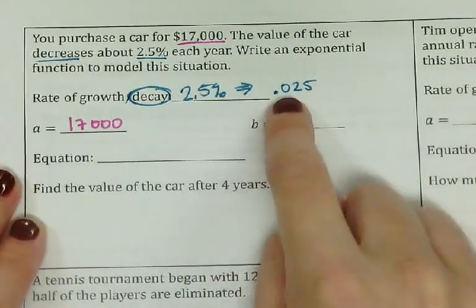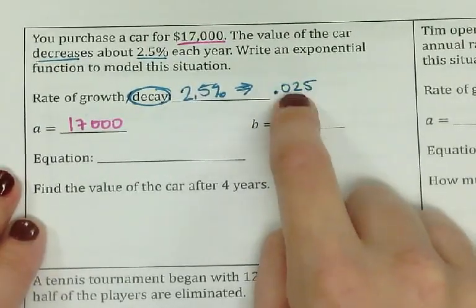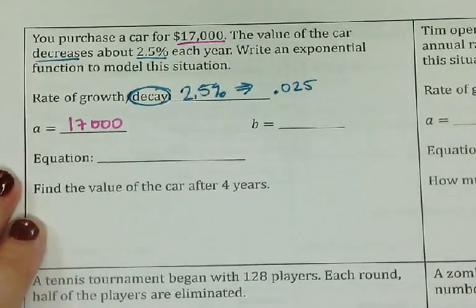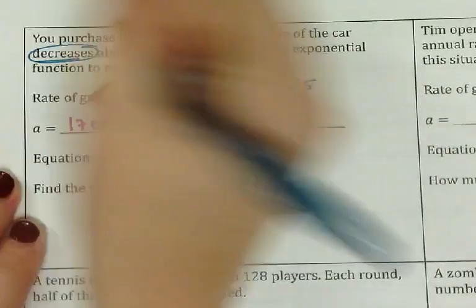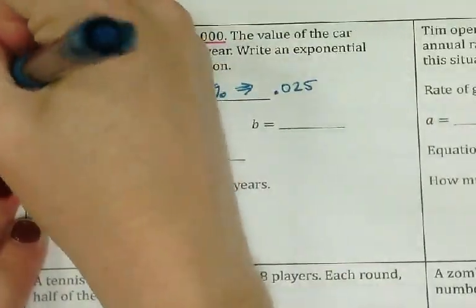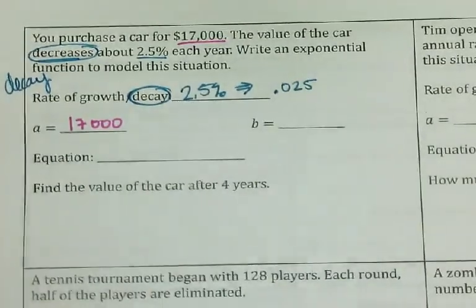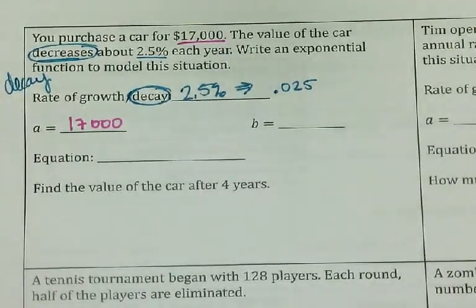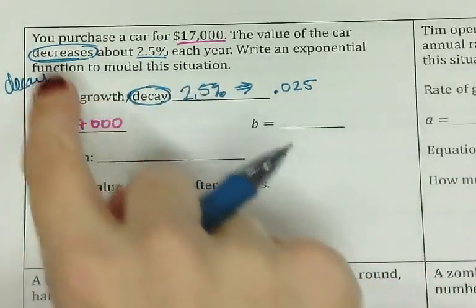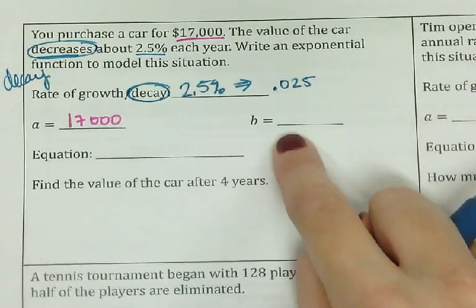Now, this is a good conversation. Emery is saying, do we subtract 1 from the rate, or do we subtract that rate from 1? What do you guys think, Baron? Okay, well, reading the equation, it says decrease. Because it's decreasing, we see the decay. So you have to read it. If it just said it's something 2.5%, you have to look for the key words that tell you growth or decay. So that one's decay.